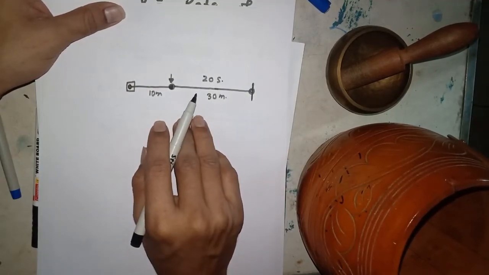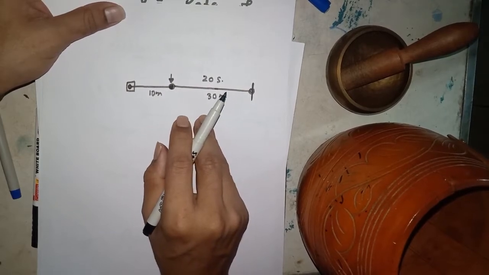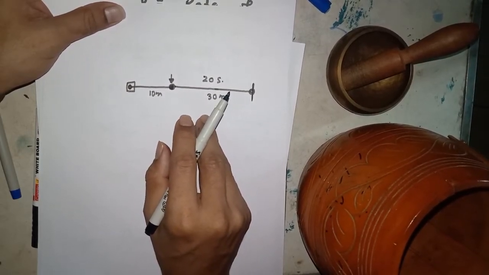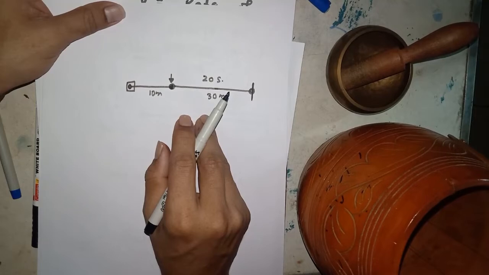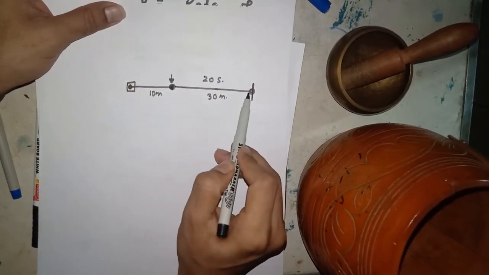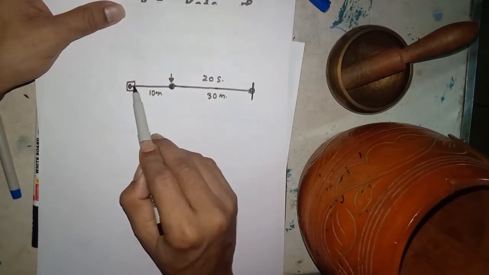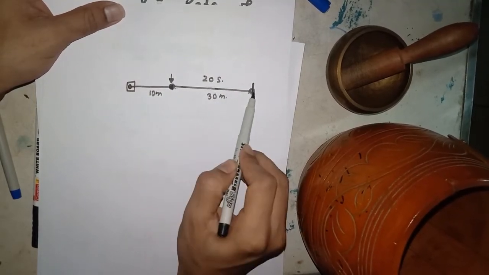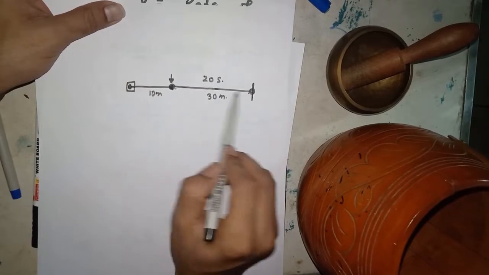So can you say what is my rate with respect to time during this journey? Because I travel from this to this. So what is the displacement I covered here?